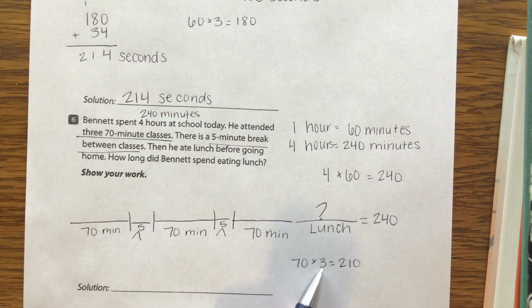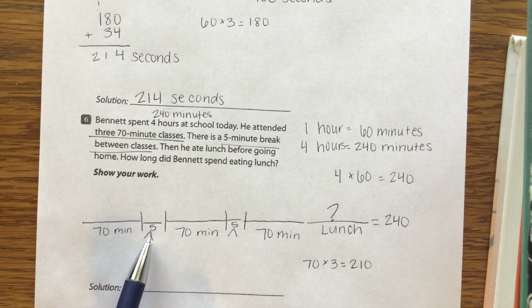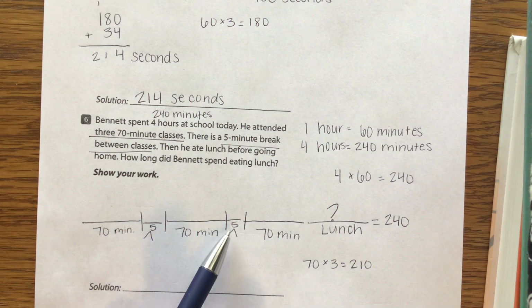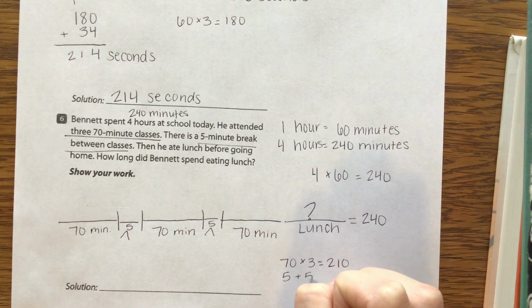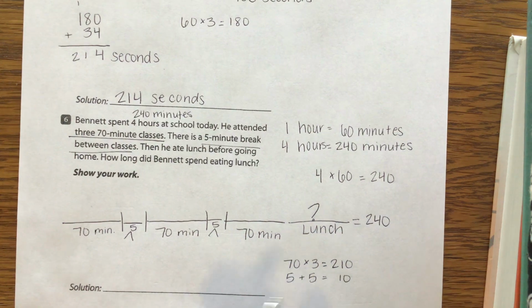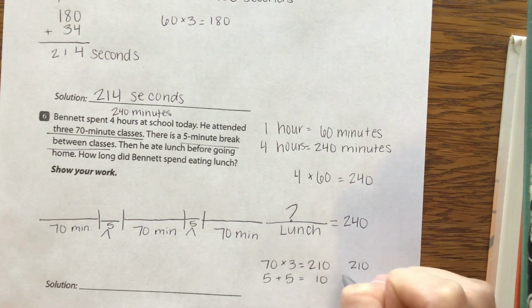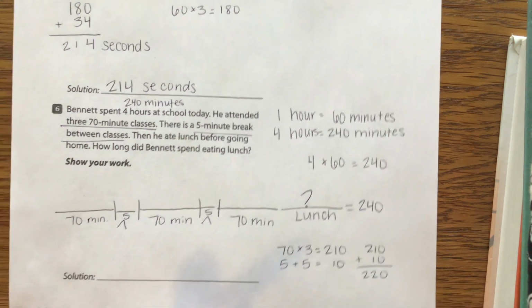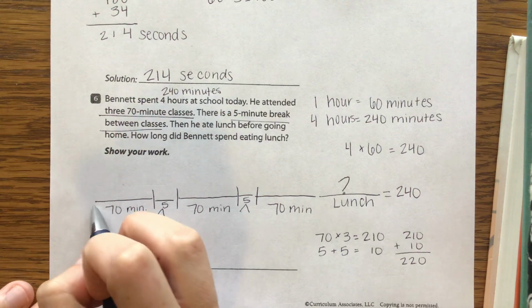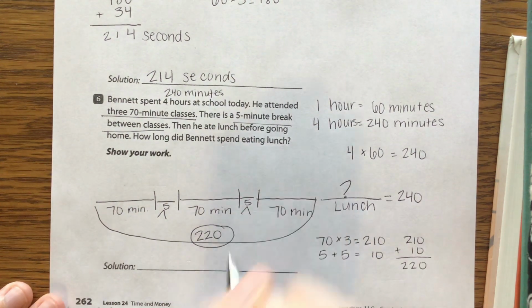So 70 times 3 is 210. And then he spent 2 sets of 5 minutes in between classes. So 5 plus 5 is 10. So he's already up to 210 minutes plus 10 minutes, which is 220 minutes.